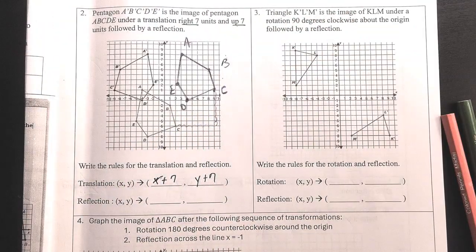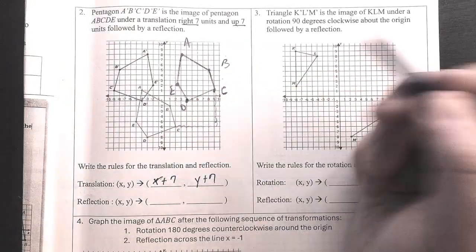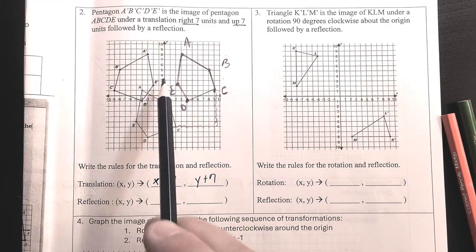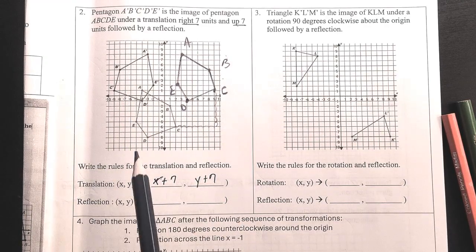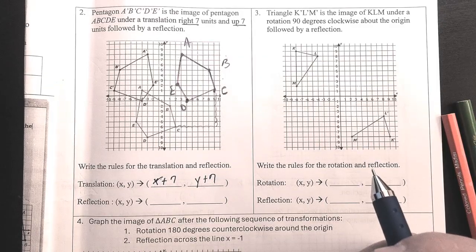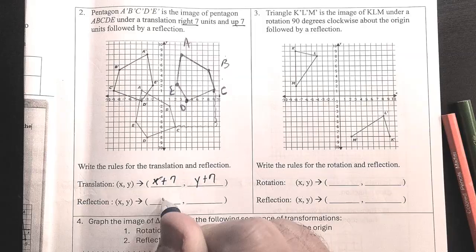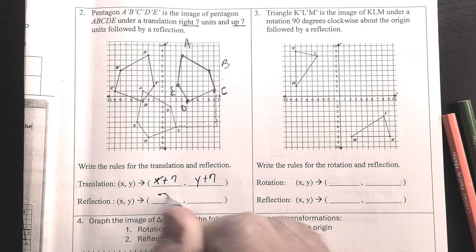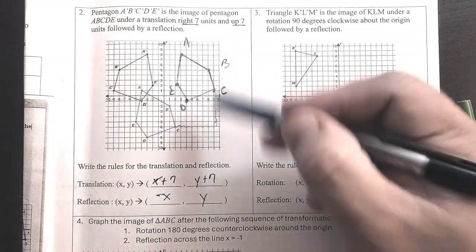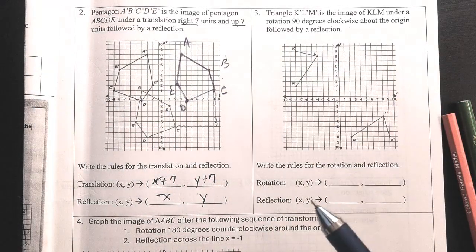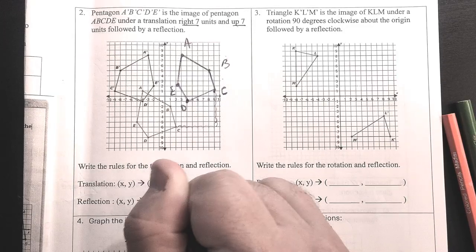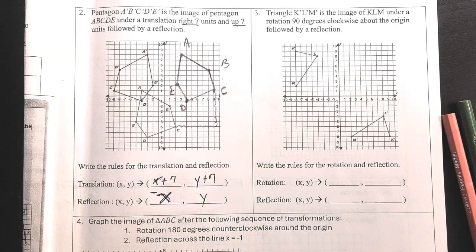Okay. Now, I'm just going to fill this one. Well, I'm going to wait because you're going to need to count because we're going to reflect it in the y-axis. We're not going to count those. But in the y-axis, your x comma y becomes negative x comma y, because you move from here to here. And then y stays the same. It doesn't move up or down, but it moves left to right. So x becomes negative x. Hopefully you guys get that.